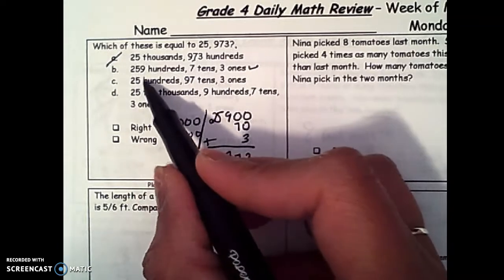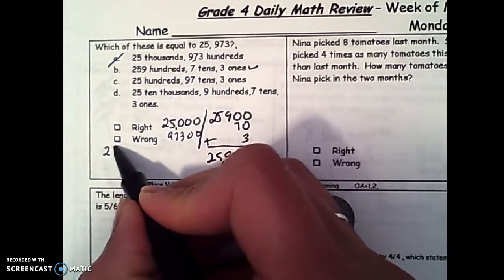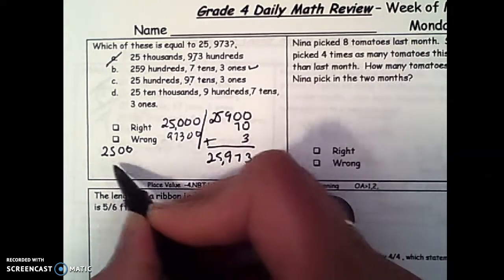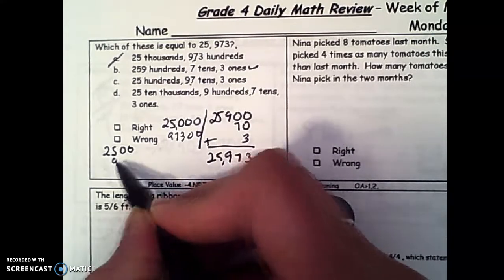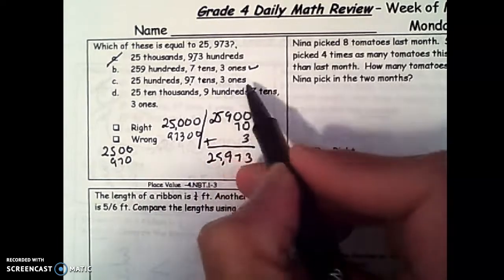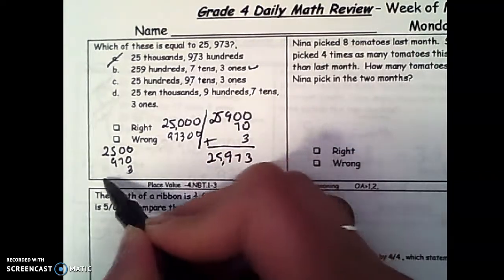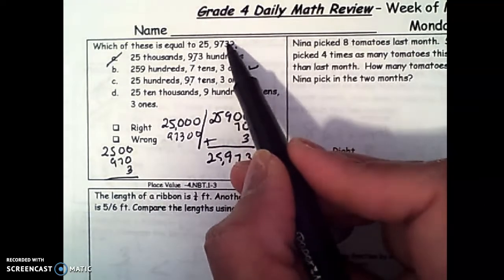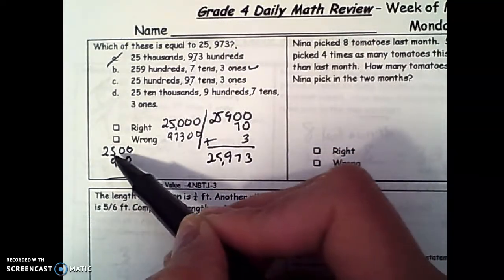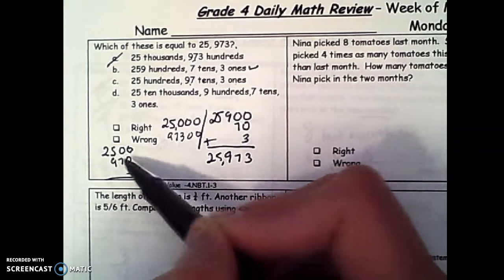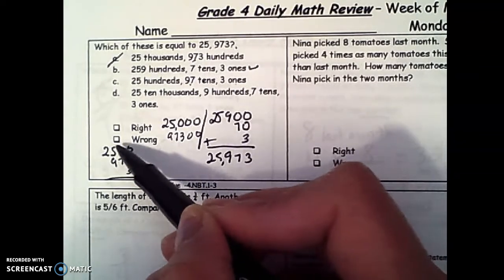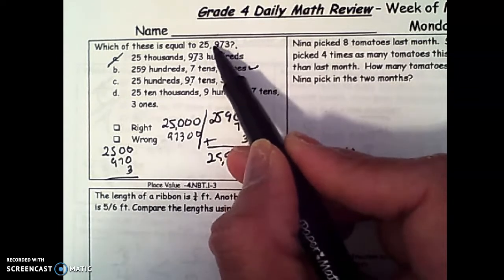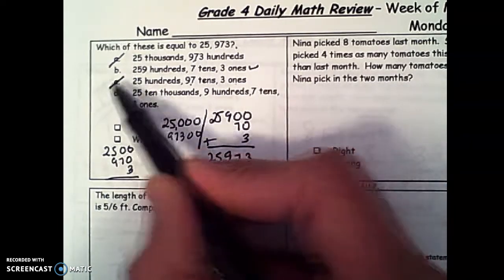We have 2,500. So 2,500, we're going to go ahead and work that out again. Add 2 zeros. 97 tens. So 97. Okay, and we're going to add a 0 over here for tens. And then we have 3 ones. So already we can see that this is way less than what we're looking for. So we can eliminate it, because this is about adding 25,000 plus another, I'm estimating, 10,000. So that would give us 3,600, which is not what we're looking for. We're looking for 25,973. So we can eliminate C.